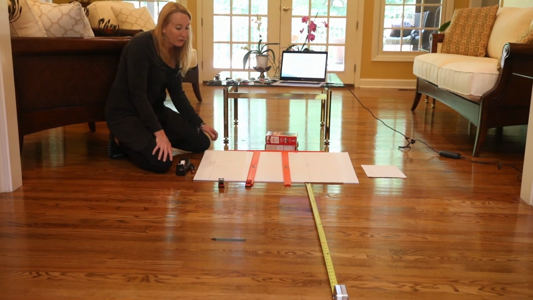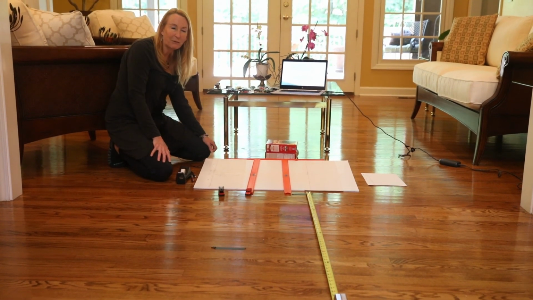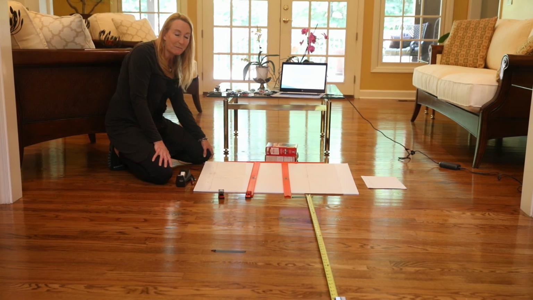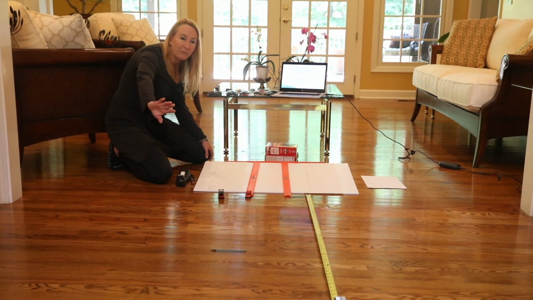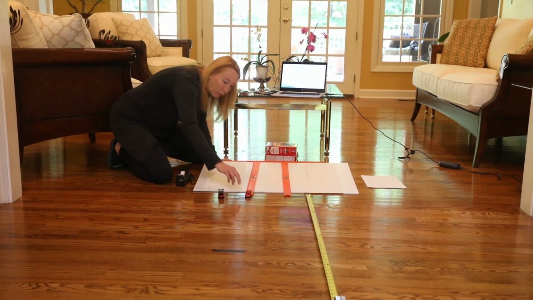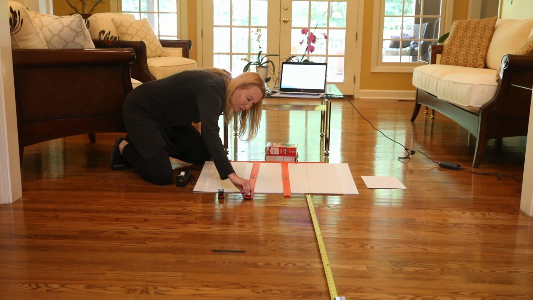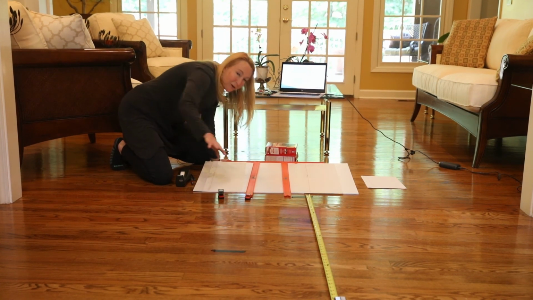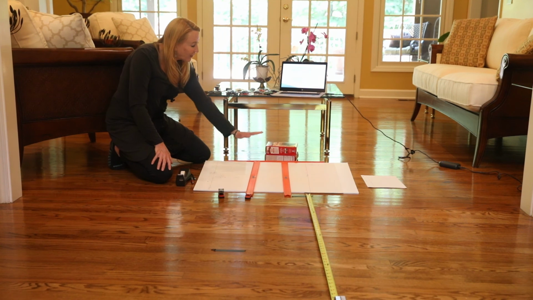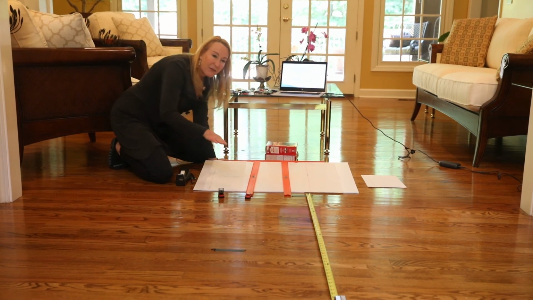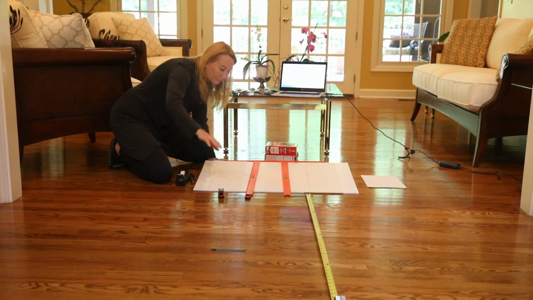We can't really measure the speed of the car at the bottom of the ramp. That's really hard to do. But we can measure the work that is done by that kinetic energy. And that work, so the speed at the bottom of this ramp will determine how far the car goes. So we can measure the height at the top of the ramp and the distance that the car goes.